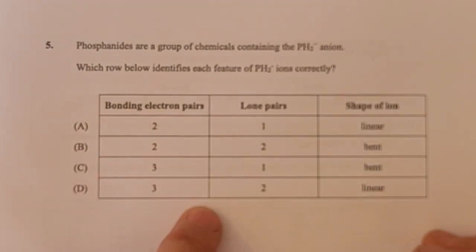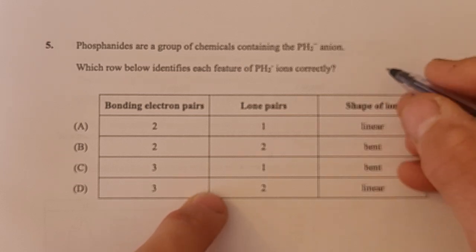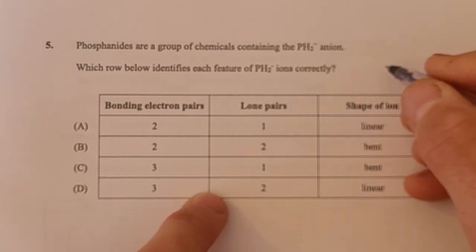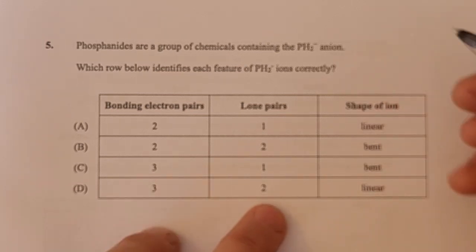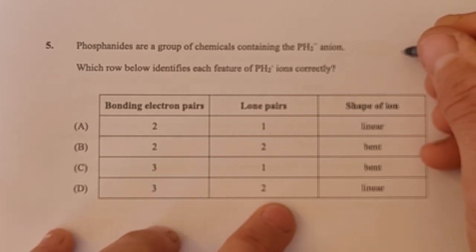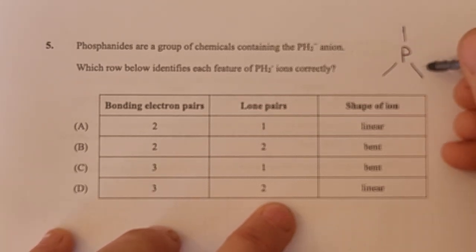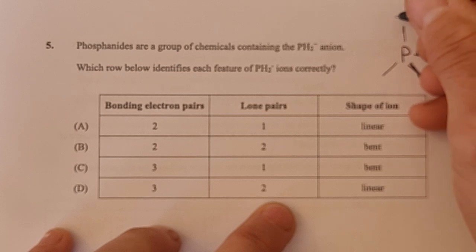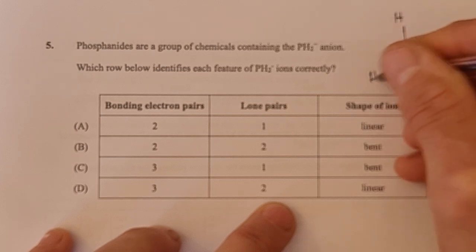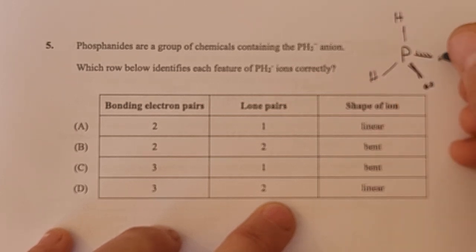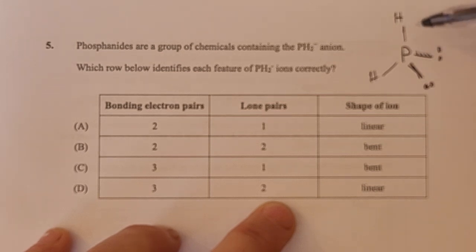Phosphanides are a group of chemicals. Right, so what's their shape? Well, let's just draw P as a central bond and tell me if something jumps out here. Okay, so we've got H, H, and electron pairs here, right? Does that look like water?